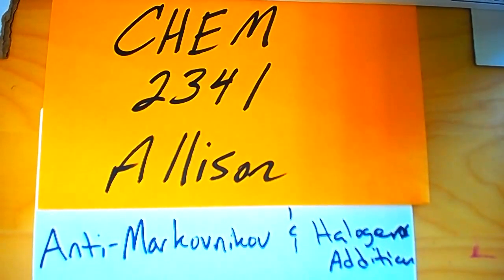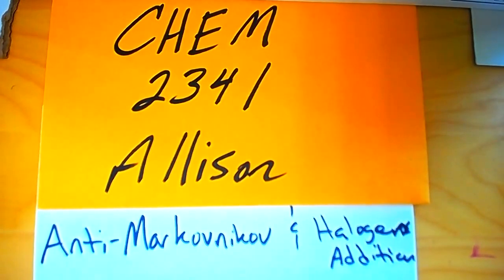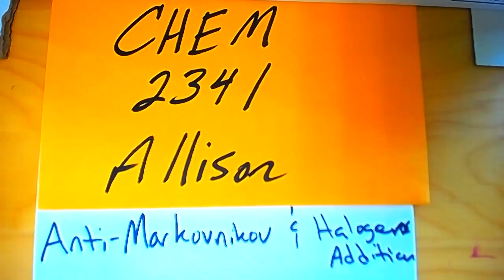little bit. So last time we started addressing Markovnikov addition and what that entails. Basically, Markovnikov addition has to do with forming a more stable carbocation. But there are instances where we see anti-Markovnikov addition, and this is something important that we'll talk about later in the radicals chapter, but I want to introduce it now.